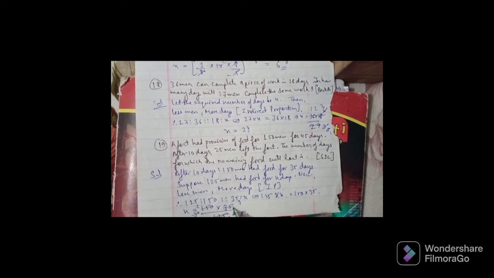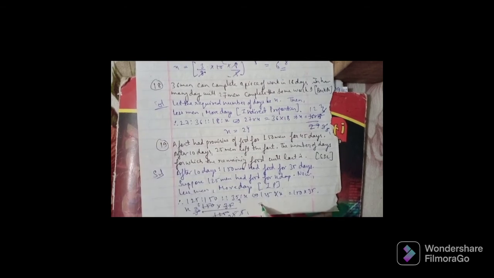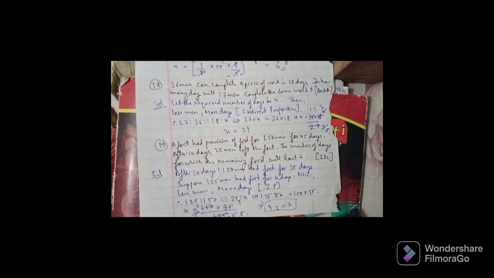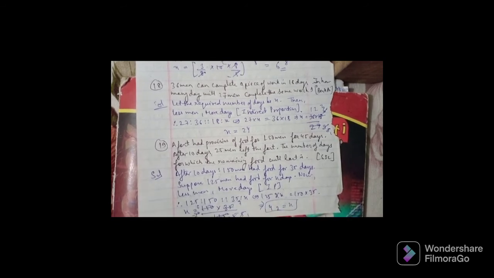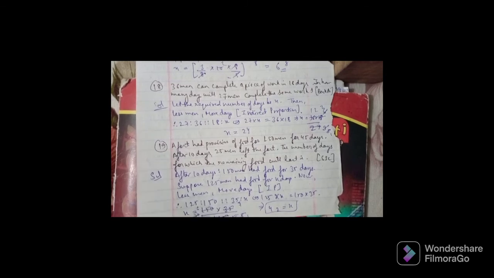So 6 sevens are 42. So X equals 42. So that will be okay. Hence the remaining food will last for 42 days. So that you have to answer.